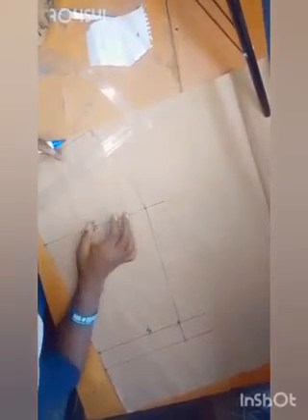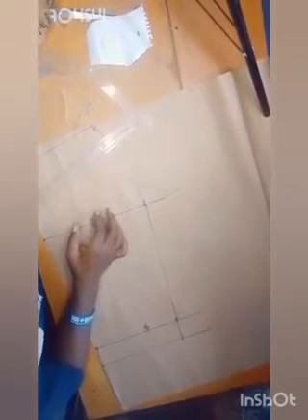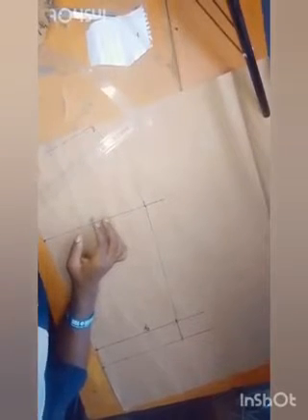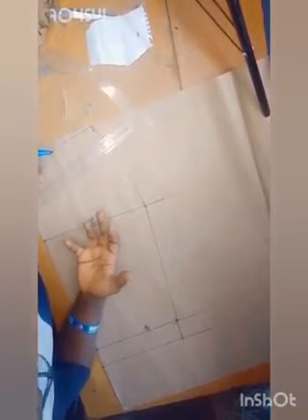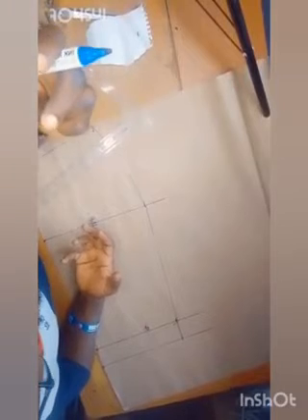If you're conversant with how I draft my skirt block, I will always come in by 1 or 1.5. But if the person tends to have a bigger tummy, you could come down by 2 inches so I could accommodate the tummy area, because the tummy is not straight but over. And please remember this: once you've used the waist allocation method, there is no need for darts for your front block.